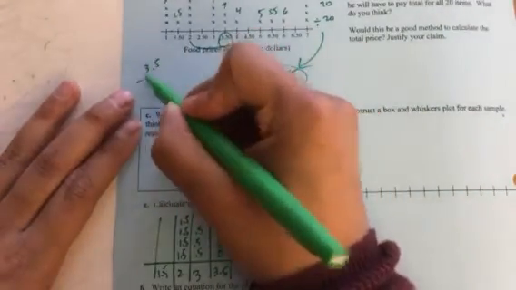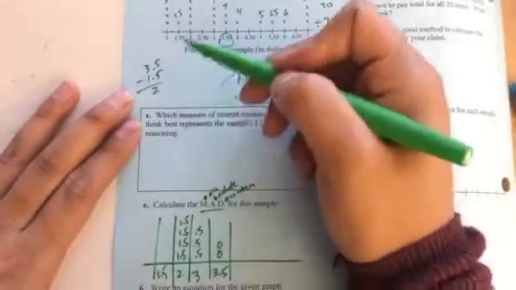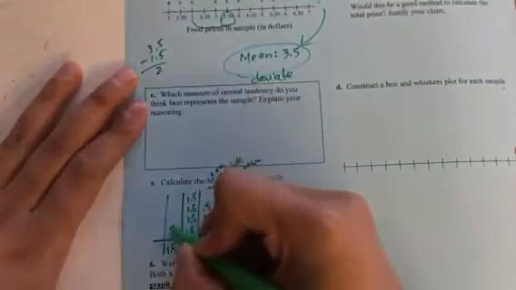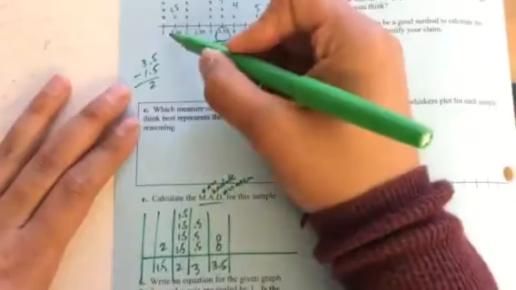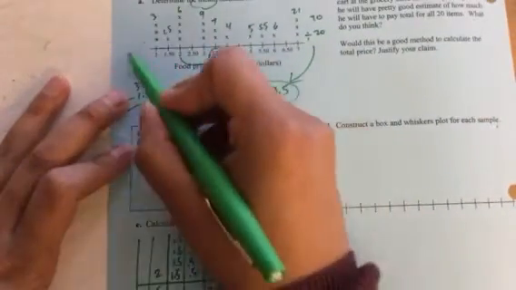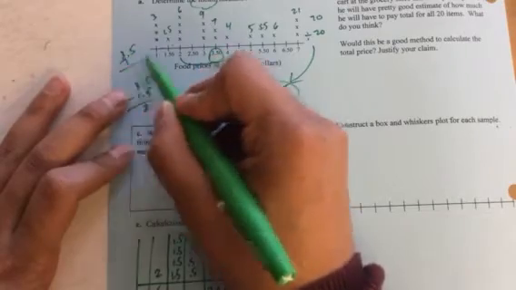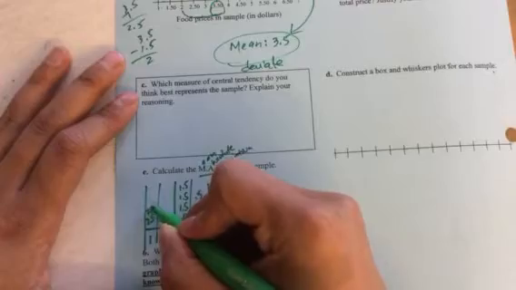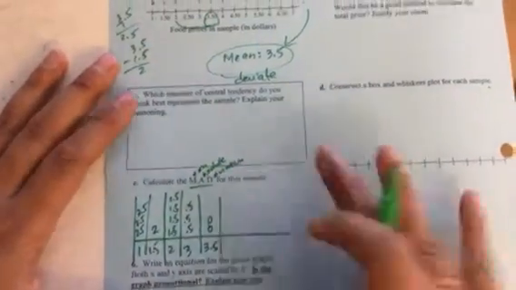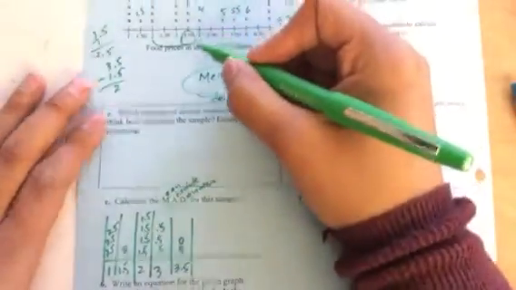Oh, 2. So they deviate from 2 by 2. So that's that. And then here, the last one is a 1. How far away is 1 from 3.5? That's 2.5, and that's 3 of them. 2.5, 2.5, 2.5. Okay, now let's go to the right side.